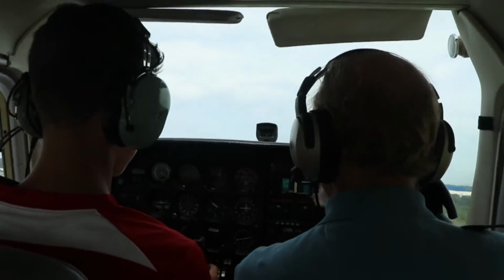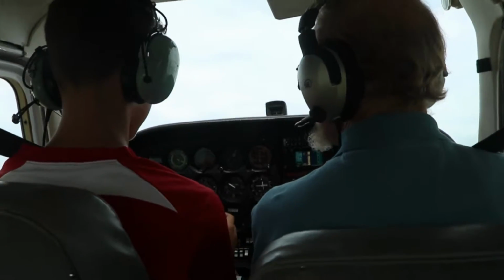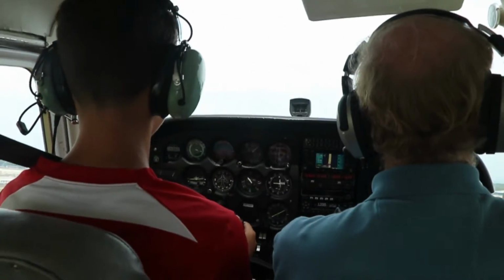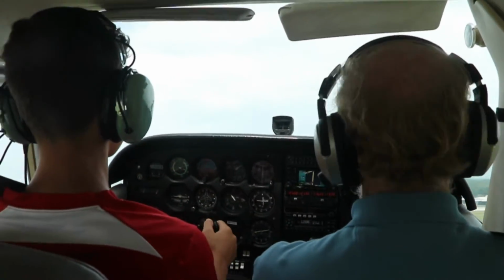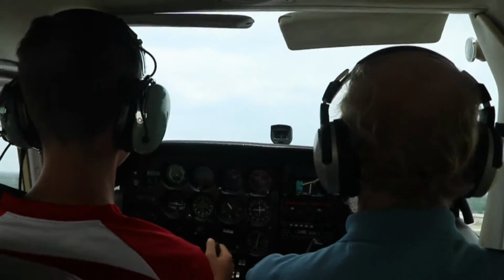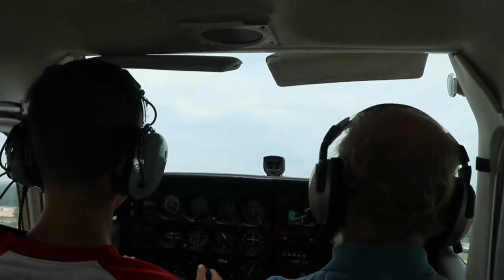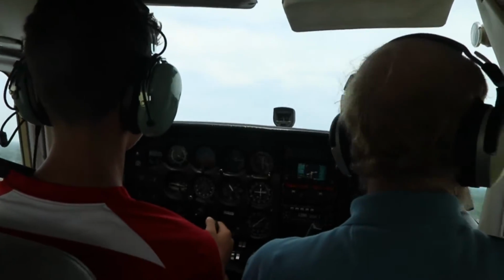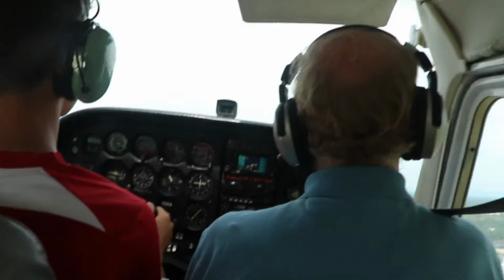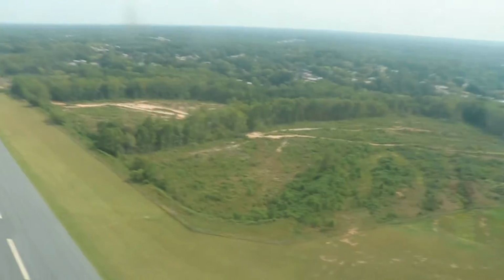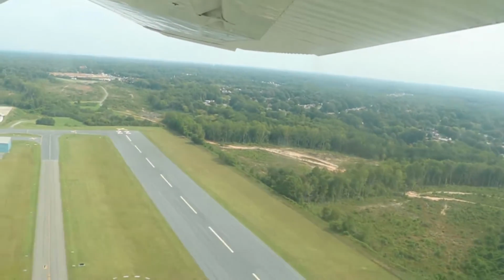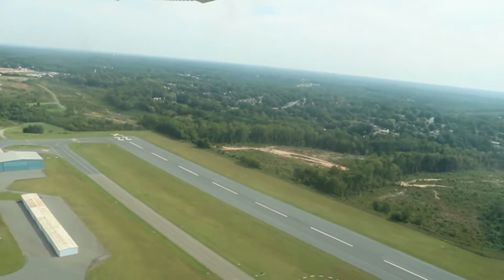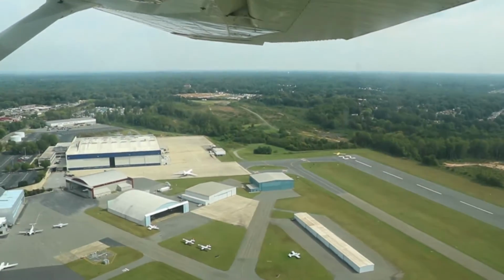A little bumpy. There we go. Welcome to dealing with a bit of a crosswind.